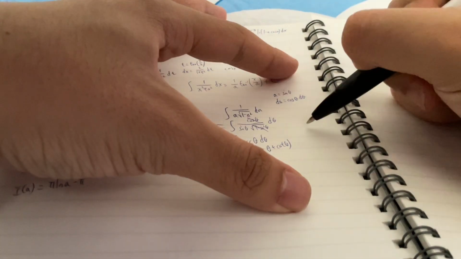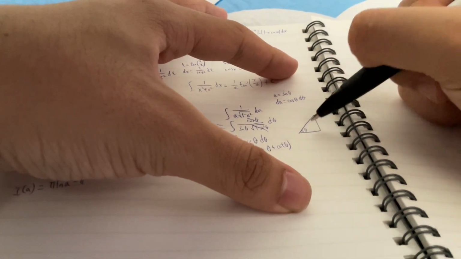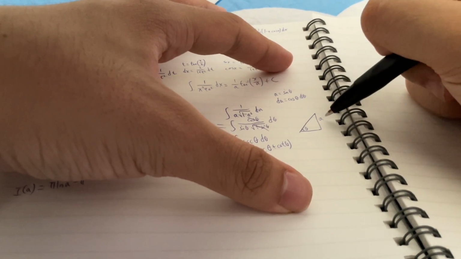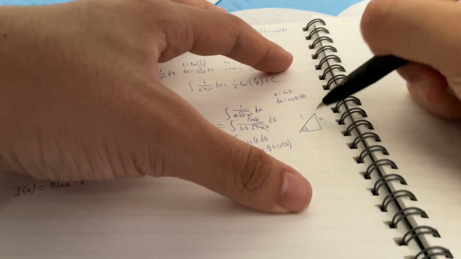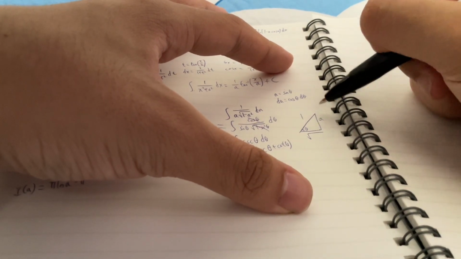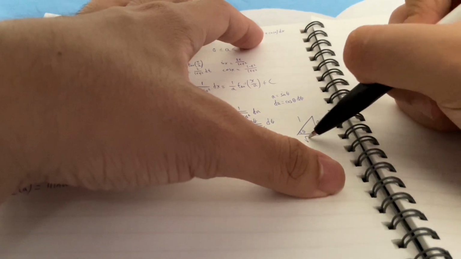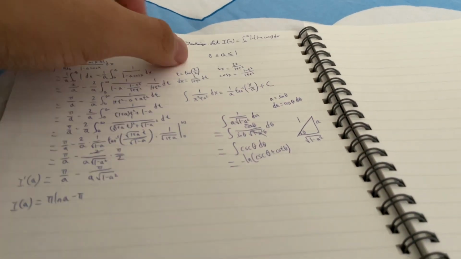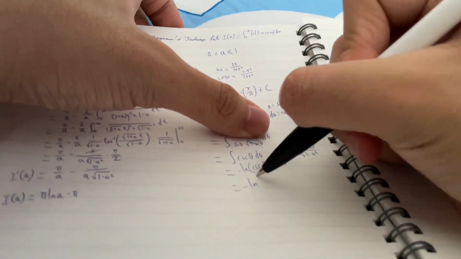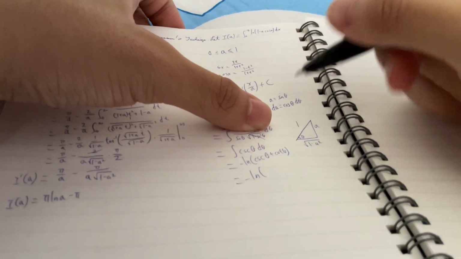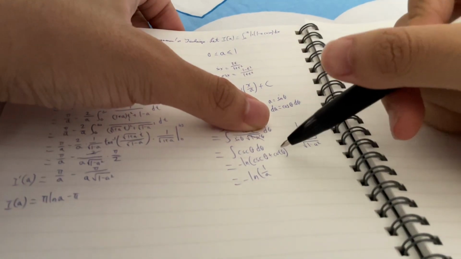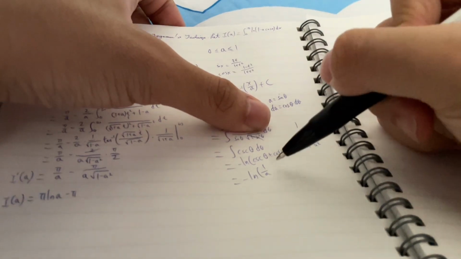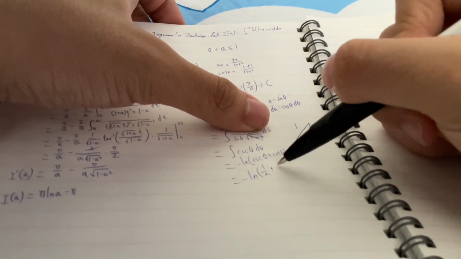So let me draw a triangle here. Sine theta is opposite over hypotenuse, and by the Pythagorean theorem the other side is the square root of 1 minus a squared. Cosecant theta is this divided by that, which is 1 over a. And cotangent theta is this divided by that. You need to be really careful here.